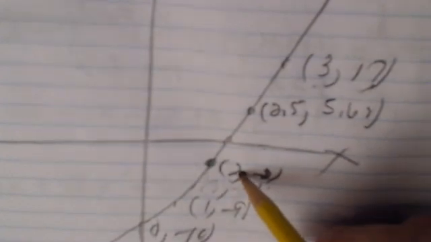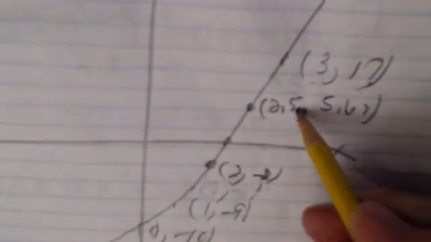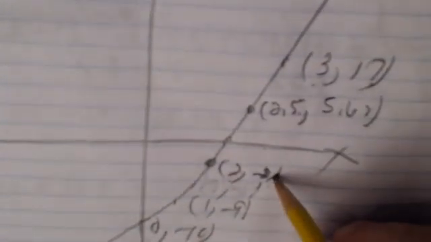Now, the important thing is this. I went from x is 2 to x is 2.5, and my y goes from a negative to a positive. So there has to be another x between 2 and 2.5 that would make this y 0. And we can just keep hemming this in. Let's try 2.4 this next time and see what happens.